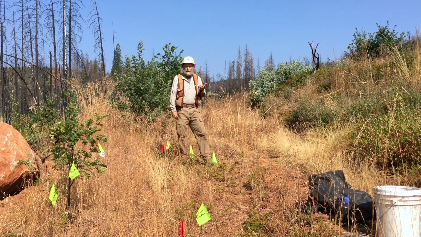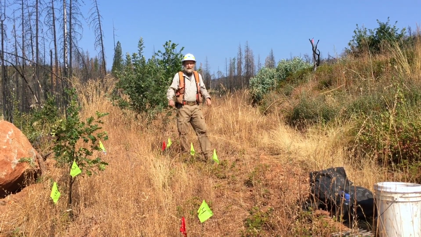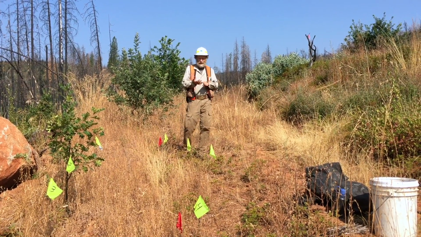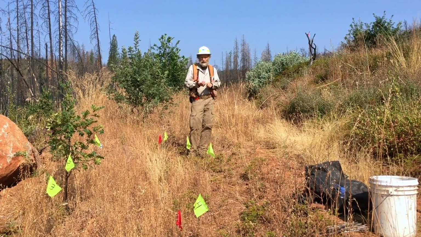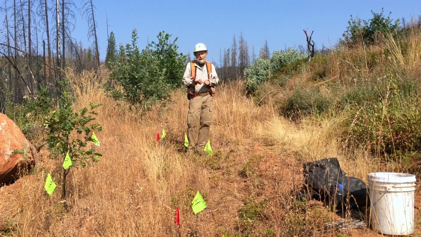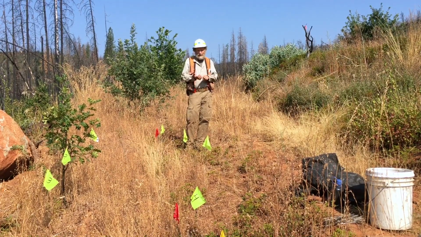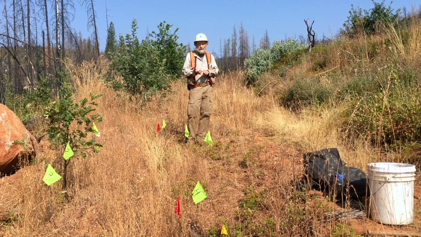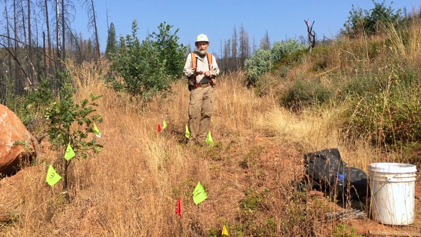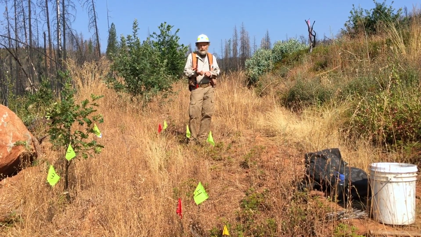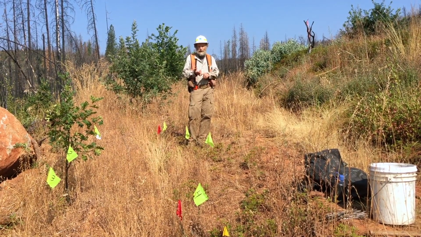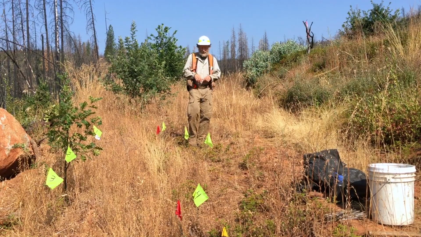So the next part that we have to think about is how do you pick the sites that you're going to do this experiment in? You have to think about the type of treatments that you're interested in comparing. On this particular site, we're comparing a skid trail that had been compacted heavily during the salvage logging operation, and then we're going to compare that to an area that had been ripped or subsoiled with this wing blade behind a bulldozer to break up that soil compaction.